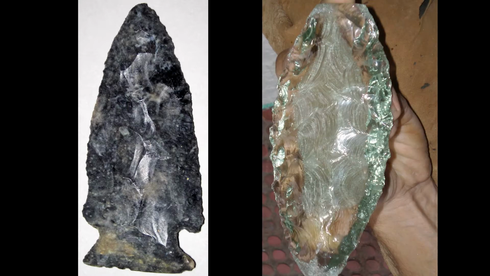Take another look at this arrowhead. What kind of material does it look like? Does it kind of look like this glass? Why do you think that is? It's because the basic ingredients are the same.